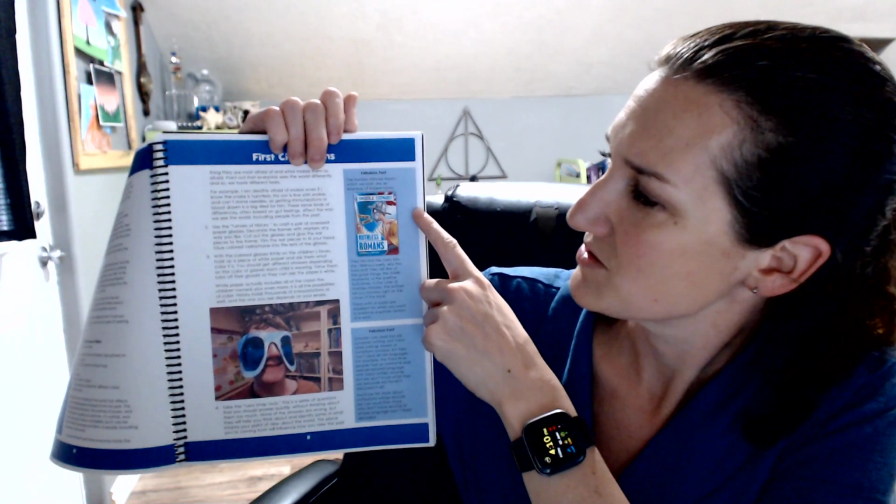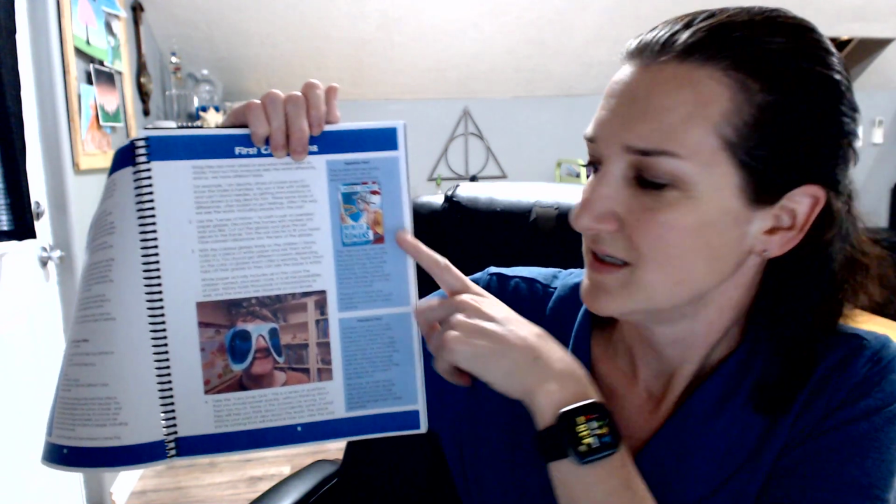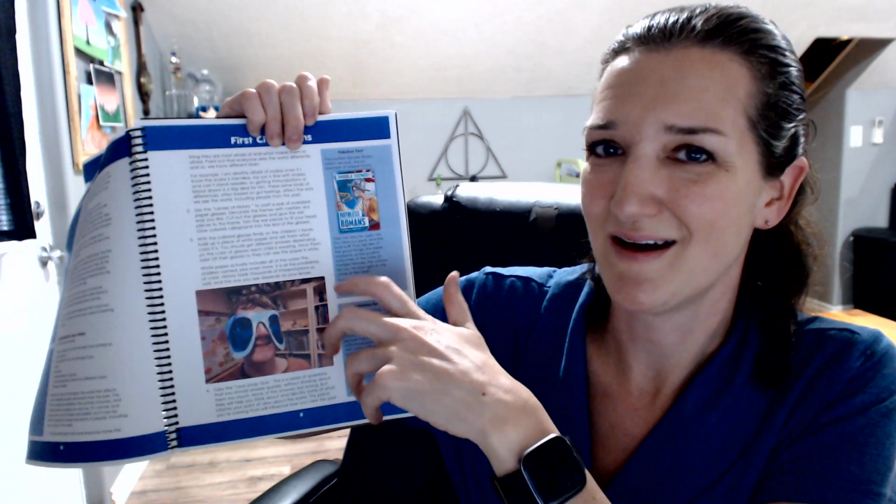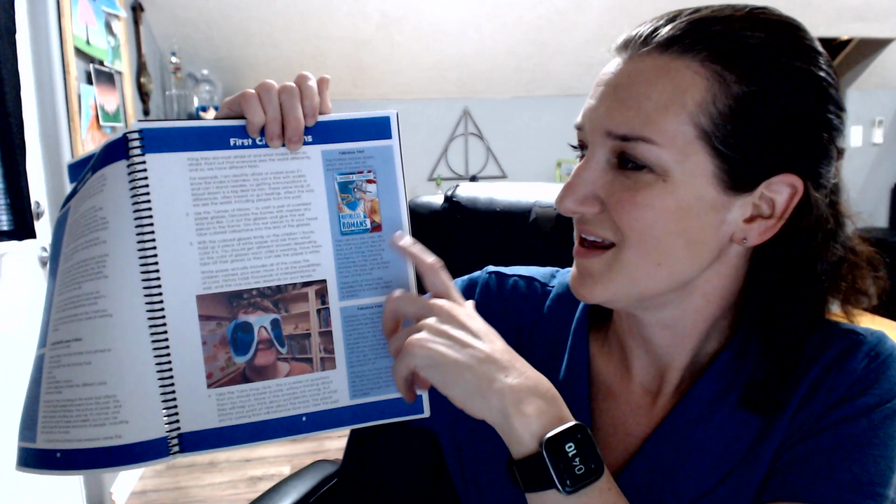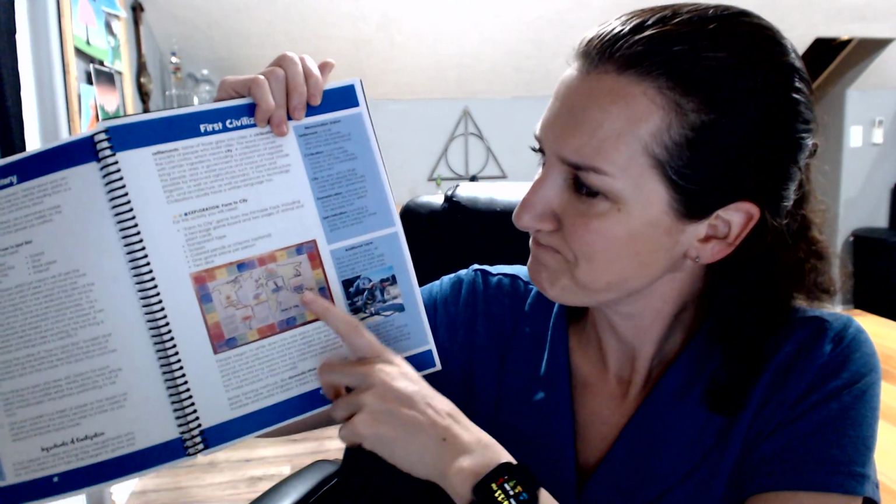These sidebars are just extra things. Like this one, for example, is a fabulous fact. It's just extra little fun things to throw in. Like say your kids are working on a worksheet. While they're working on it, you can just read them a fabulous fact, or you can tell them about one of the famous folks that are in the sidebars. There are all kinds of just little extras that you'll see.